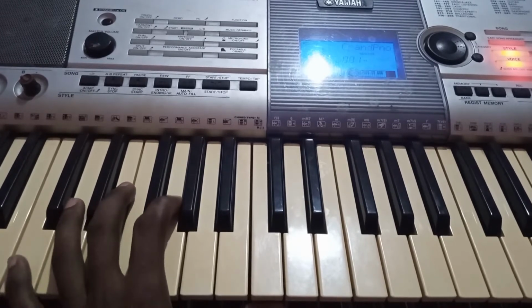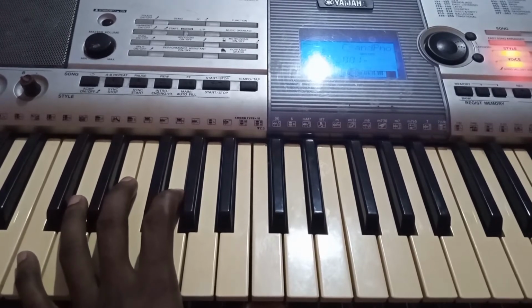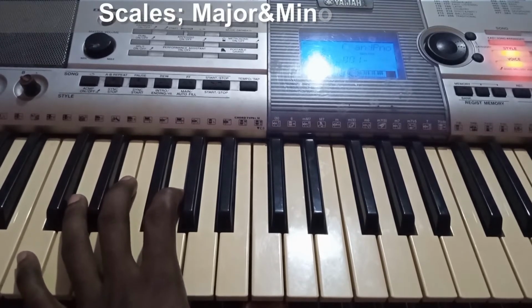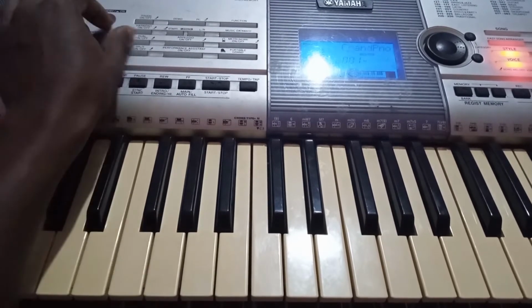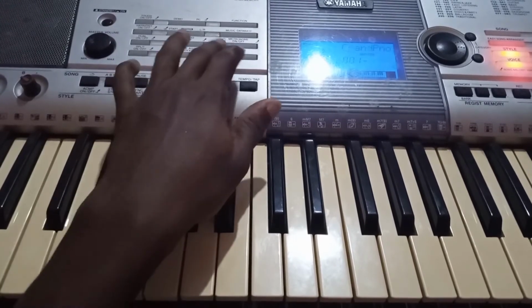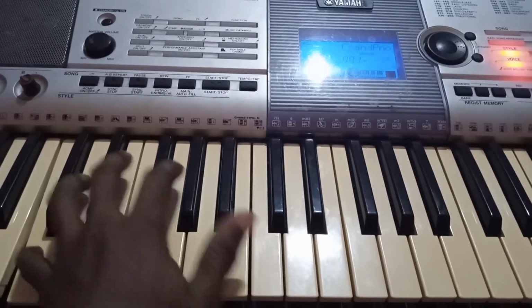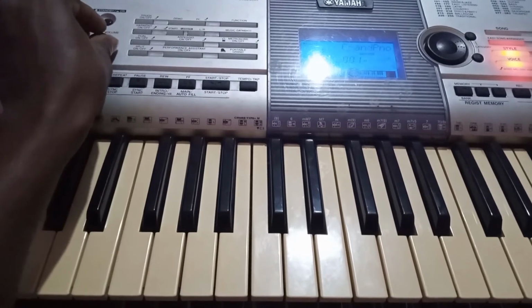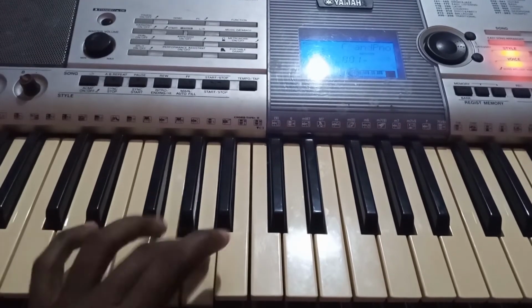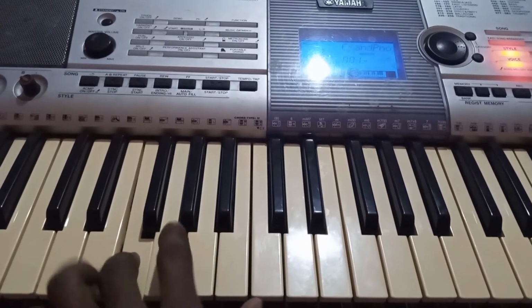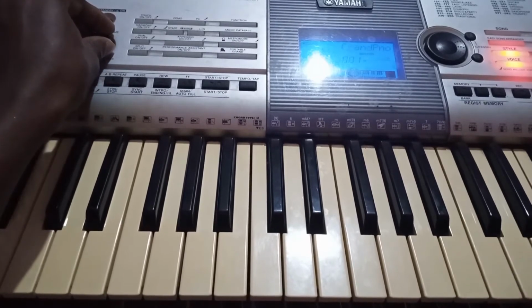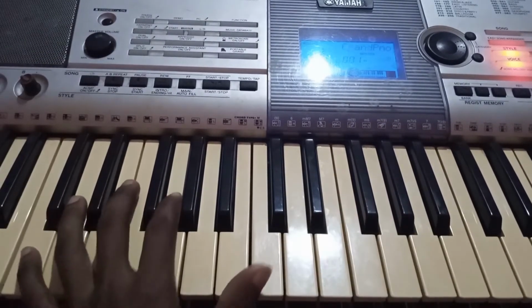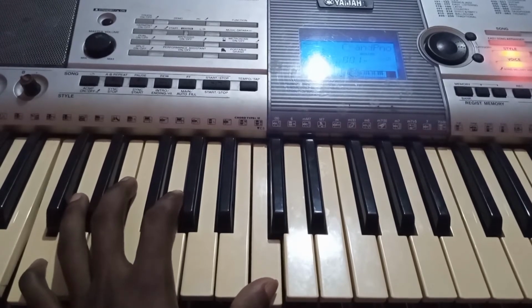Let's quickly look at what a scale is. A scale is a set of keys or a set of notes. Now, if I'm playing from my key C here, from here to here is a scale. So from here to here is what a scale is.